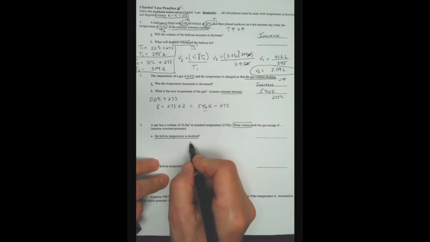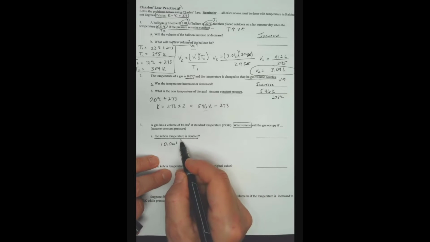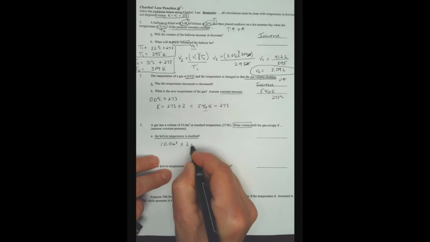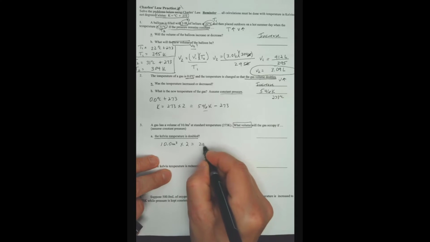All right, well, we know that our volume is 10.0 meters cubed, right? And we also know that if we double the temperature, it means we're also going to double the volume. So all we have to do is take this times 2, and that's going to give us 20.0 meters cubed, which is what we are going to write here.